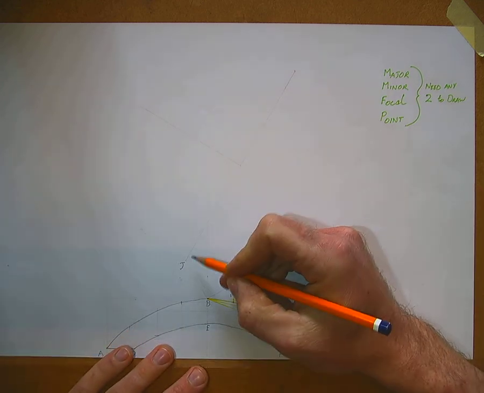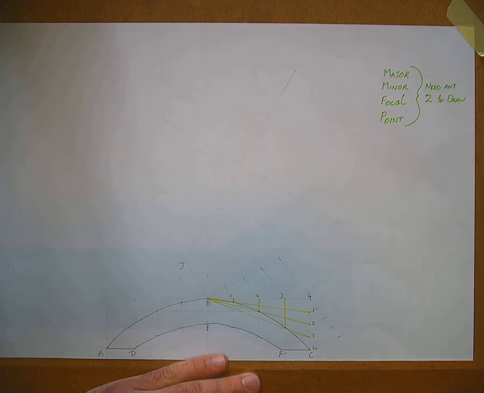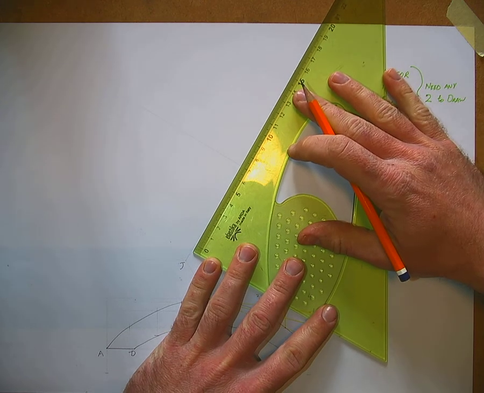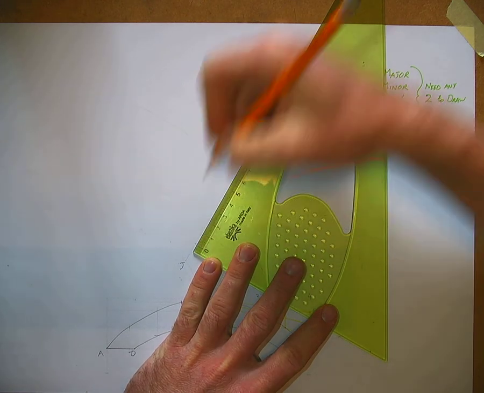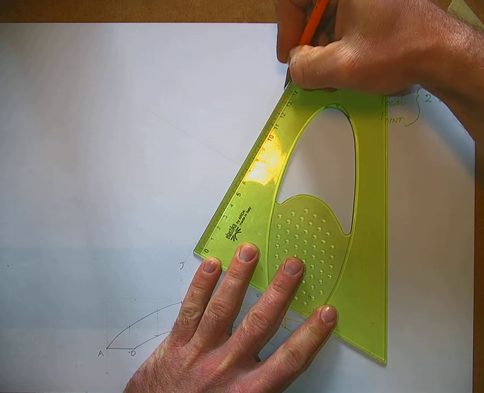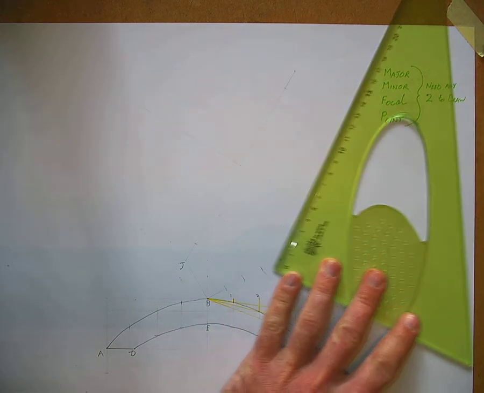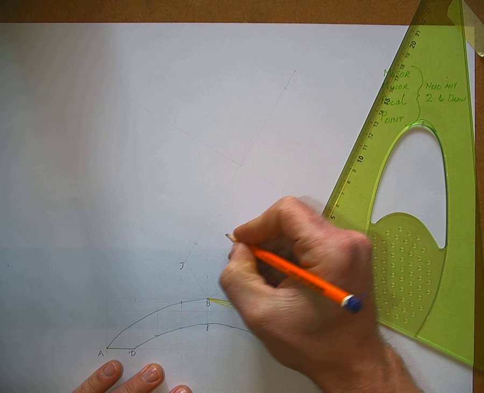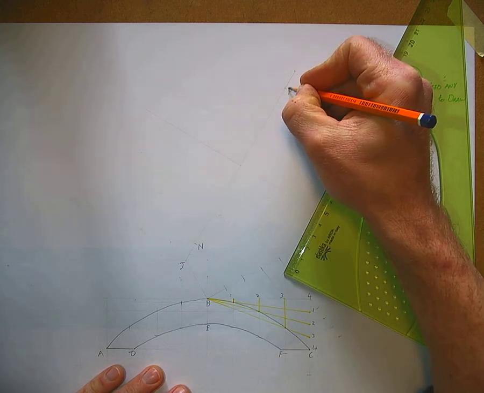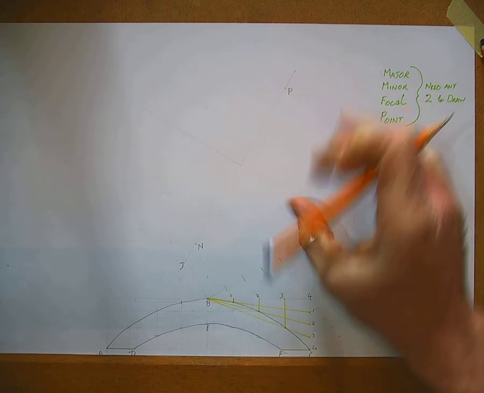Now, we also need to set up our focal points, points N and P. We're told that they are 70 millimeters from the center of the ellipse. There are 2 focal points there, N and P.